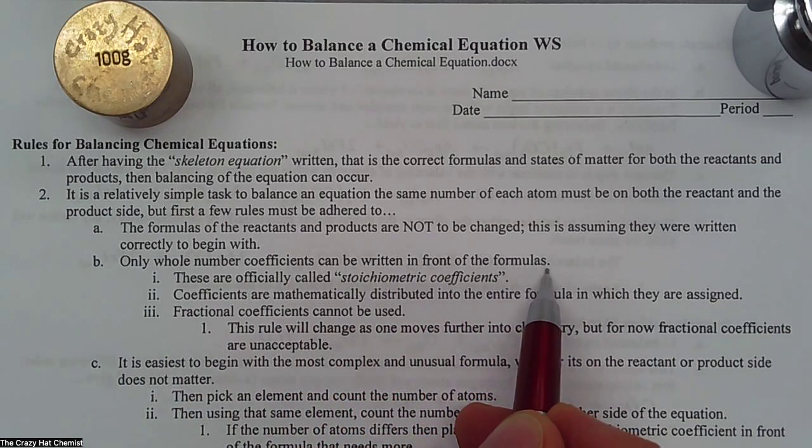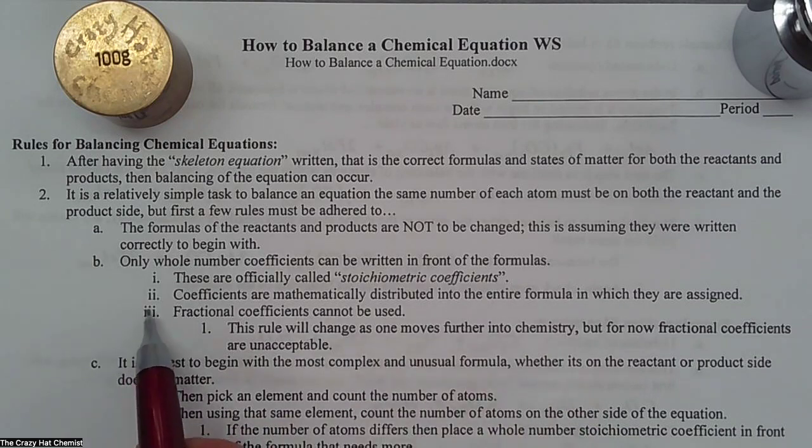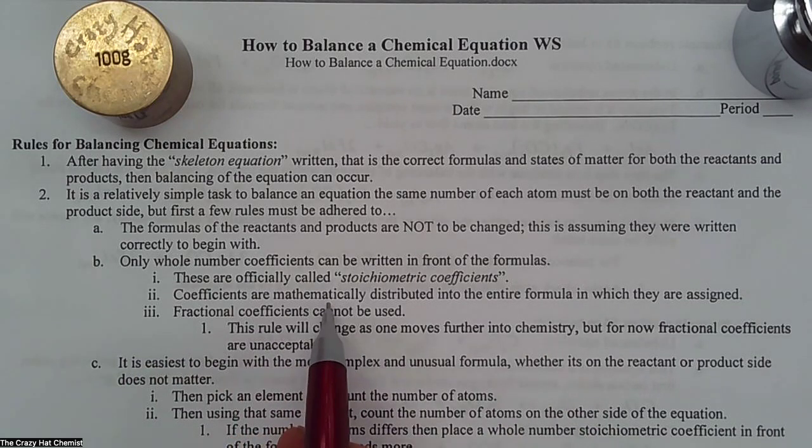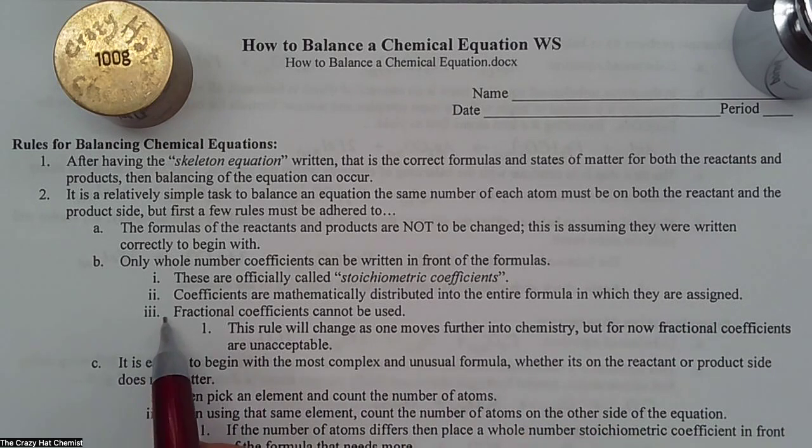This does change when you go into higher levels of chemistry, but for right now, this is what most chemistry teachers follow. I, these are officially called stoichiometric coefficients. II, coefficients are mathematically distributed into the entire formula in which they are assigned. III, fractional coefficients cannot be used. This rule will change as one moves further into chemistry, but for now, fractional coefficients are unacceptable. C, it is easiest to begin with the most complex and unusual formula. Whether it is on the reactant or product side does not matter.